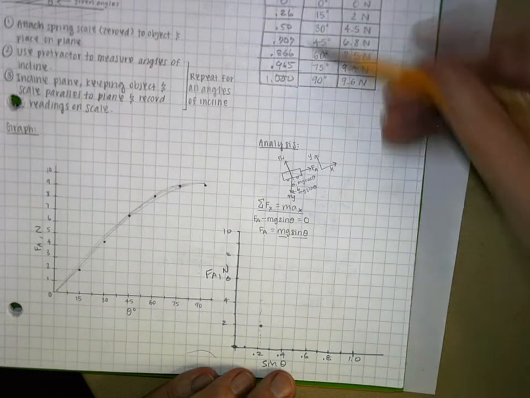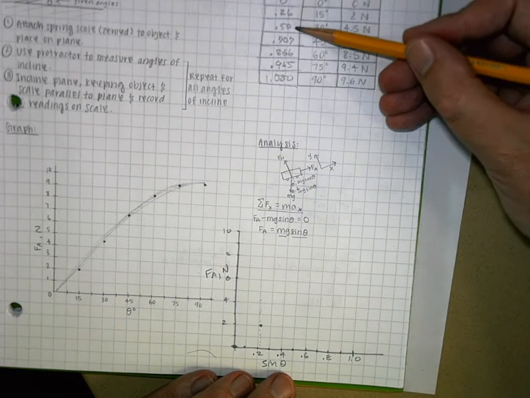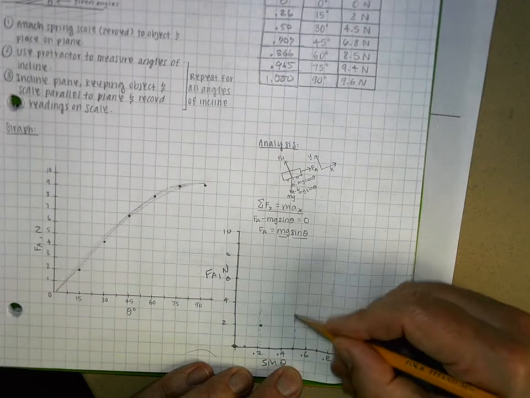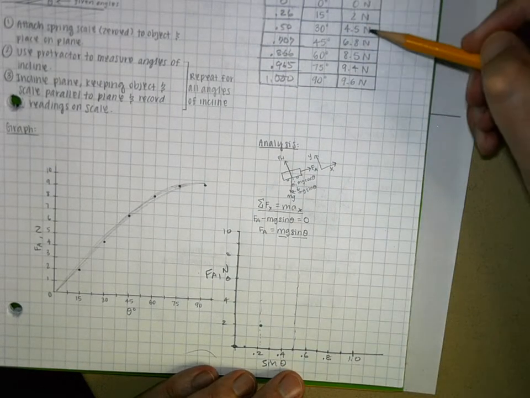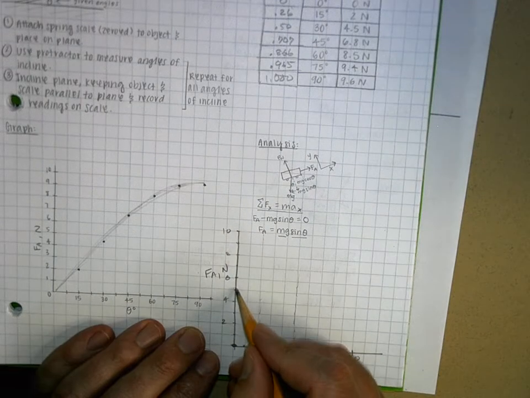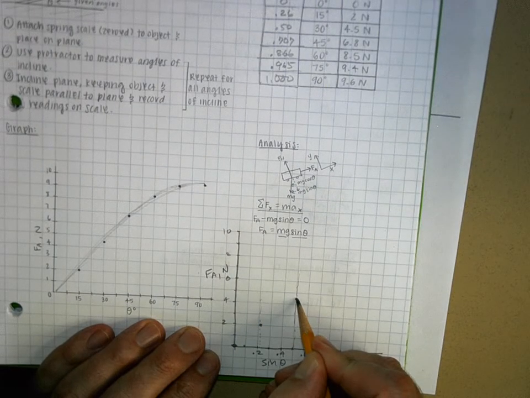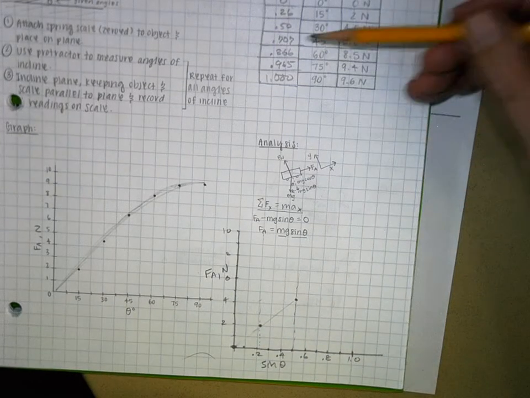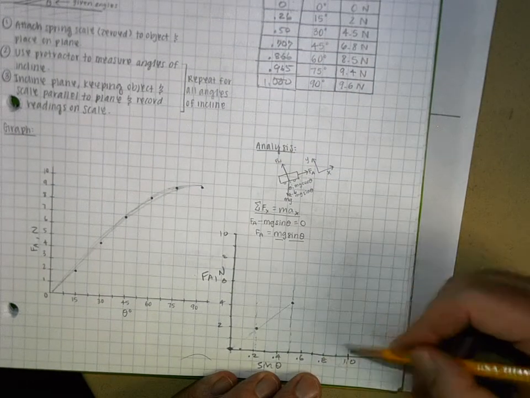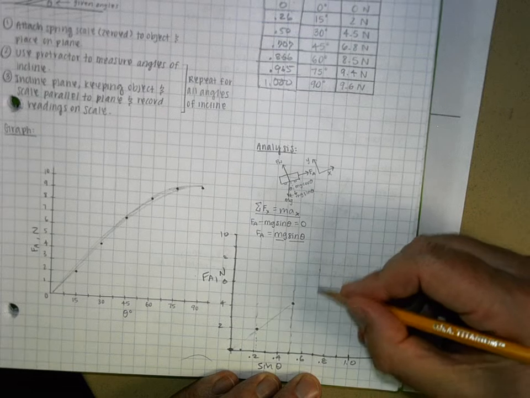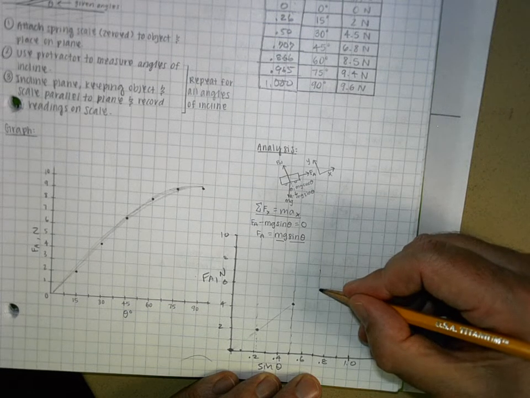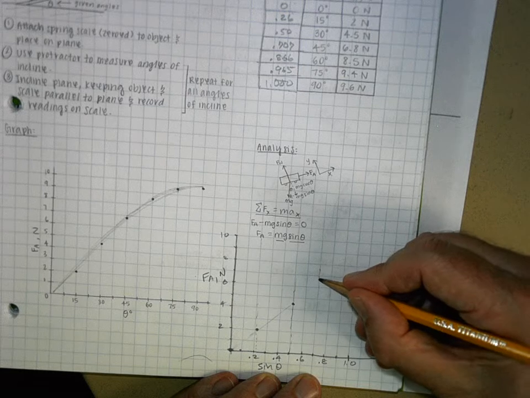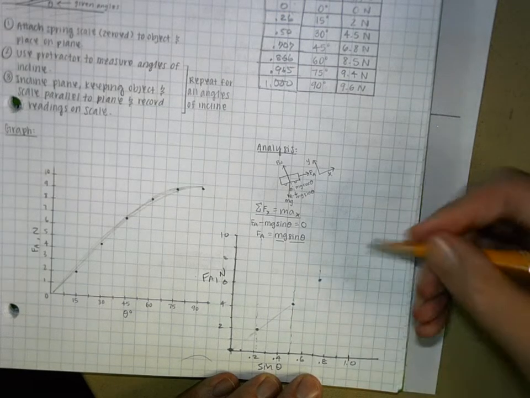And then at 0.5, what was it? 4.5? Oh, look at this. And then at 0.707, a little bit bigger than 0.7, the force is 6.8, right about here.